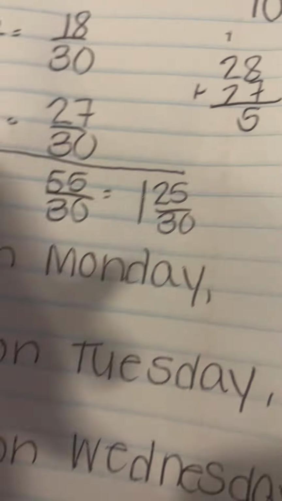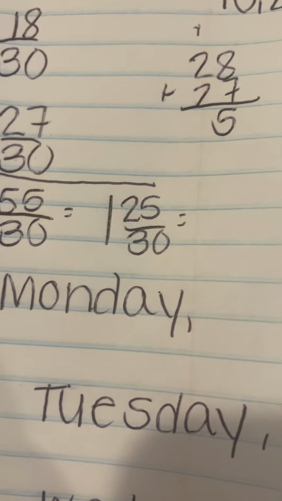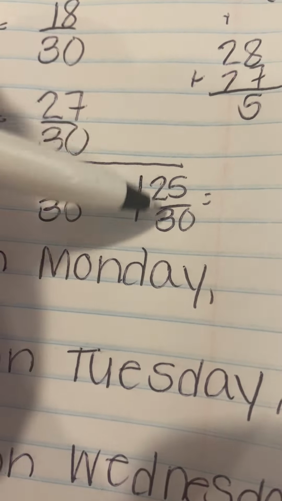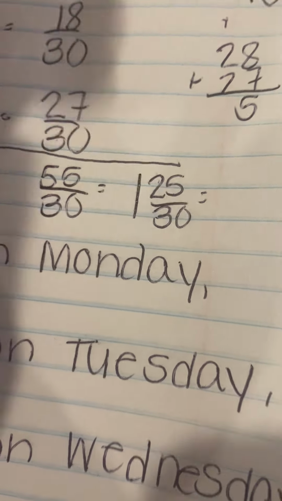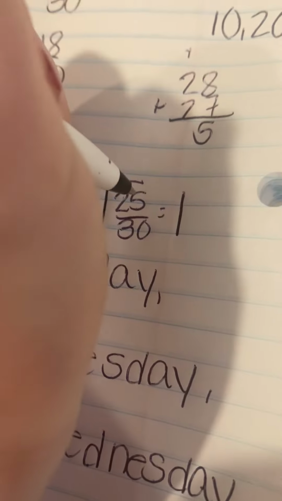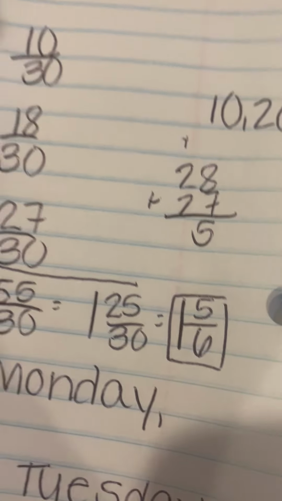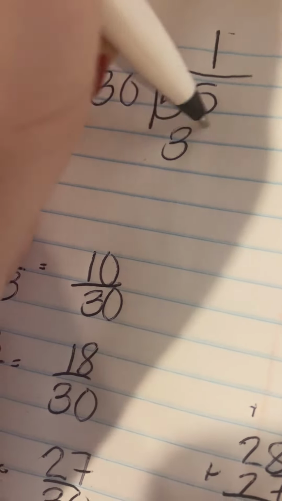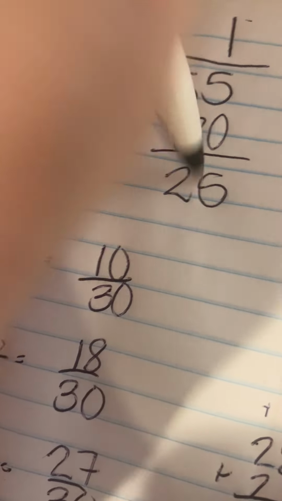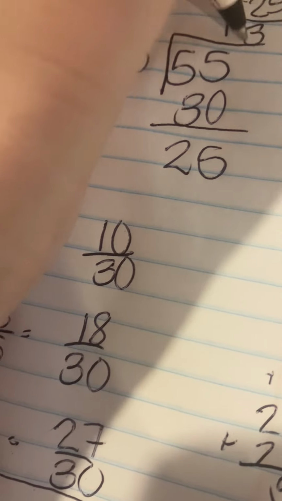Now for this one, I can simplify. So I know that the greatest common factor that these two numbers share is 5. So I can divide them by 5, and I would get 25 divided by 5 is 5. 30 divided by 5 is 6. So my final answer is 1 5/6. Also, remember the other way to do this is that you could do it as a division problem. So if I had 55 divided by 30, 30 goes into 55 once. 1 times 30 is 30. I'm going to subtract, and I'm going to get 25. So 1 and 25 over 30.